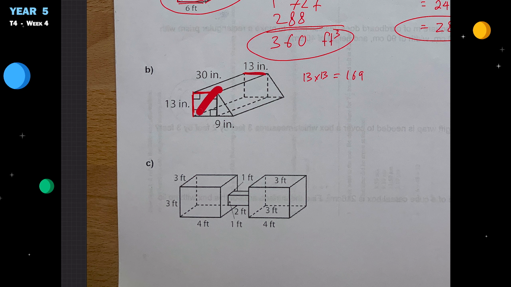Now to find the area of this triangle, I need to find the base and the height. The height is 13, I can see it from here because this is also 13. Now the base, what does that give us? Let me think. I think this 9 refers to this base here, so that's 9. So the area of this triangle would be 9 times 13 and then divided by 2.